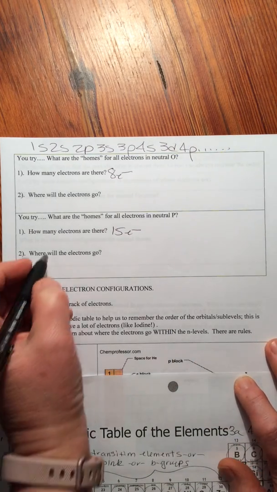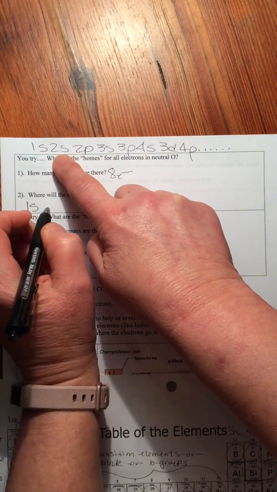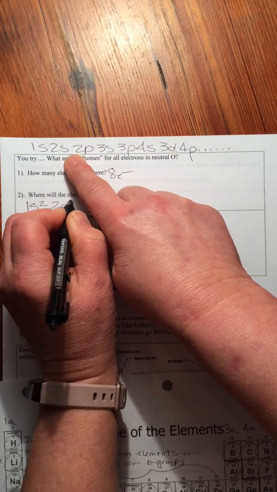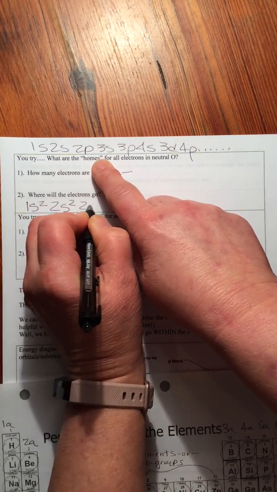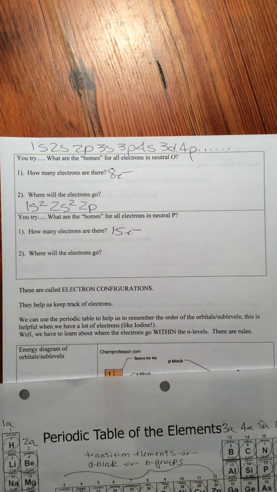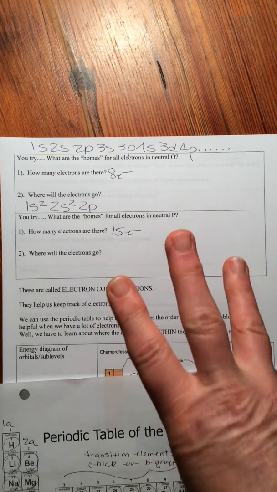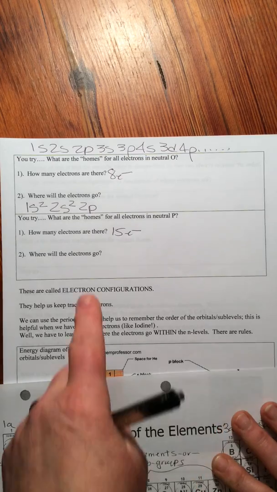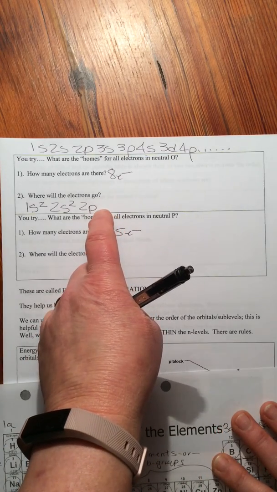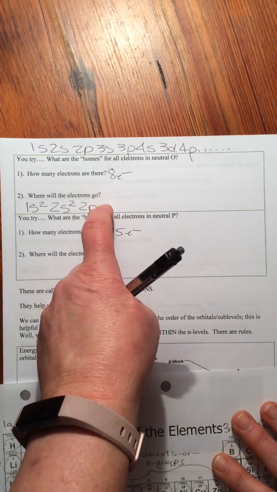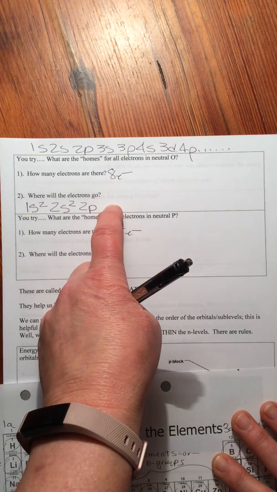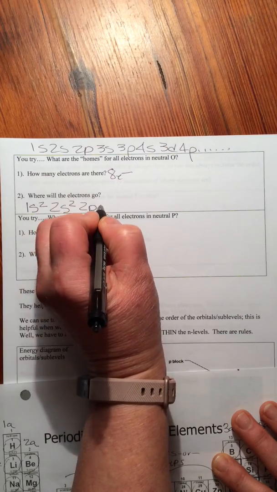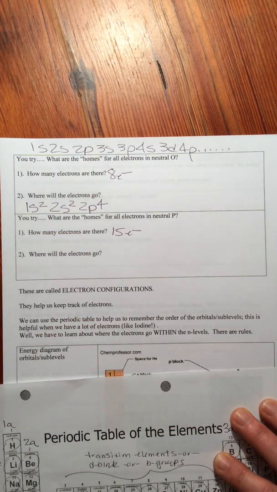So 1s, I have to start there. 2 electrons. 2s, 2 electrons. 2p, remember, I can have 3 orbitals times 2 is 6, but if I put 6, then that's 10 electrons. I don't have that many. I started with 8, I've used up 4, so only 4 electrons can go there.